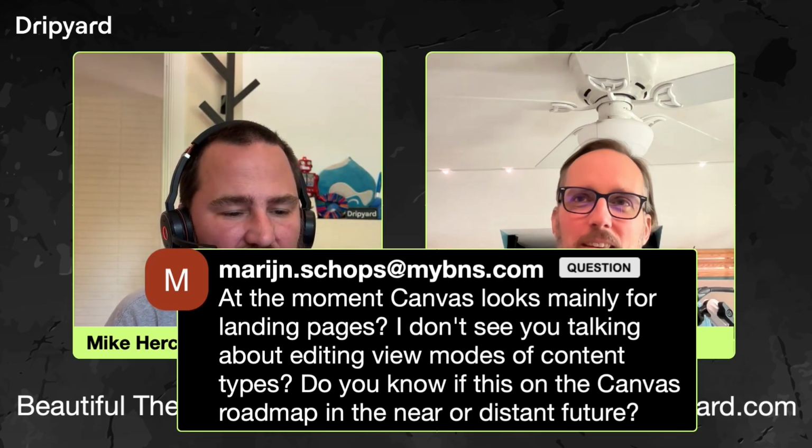Canvas has the capability to do what's called content templates. Content templates right now work for the full view mode, and you can map basic content into your Canvas pages. So we can map the title into a heading component, an image into our Canvas image component, the body into a text component, but there are a couple limitations of it.